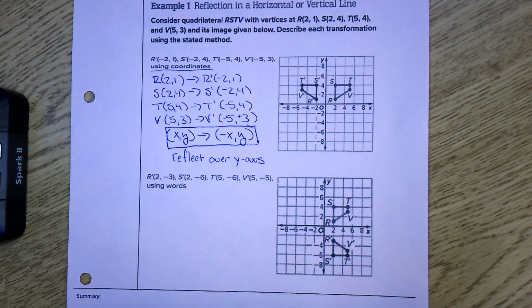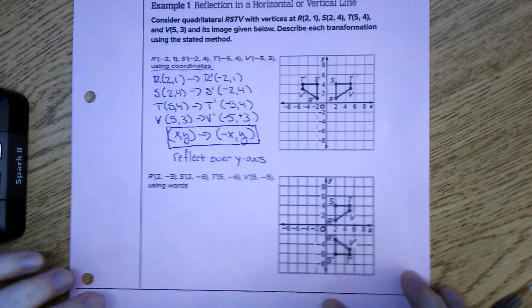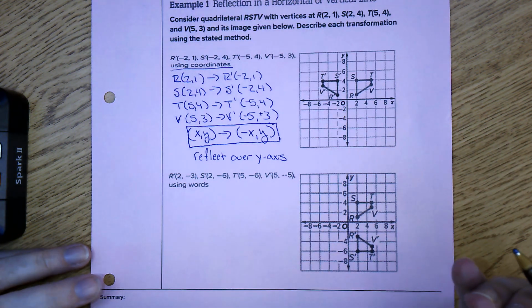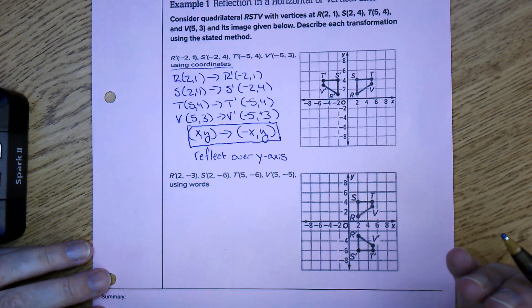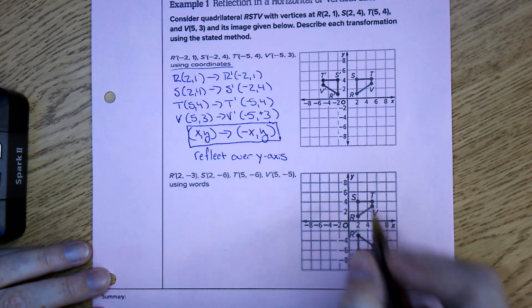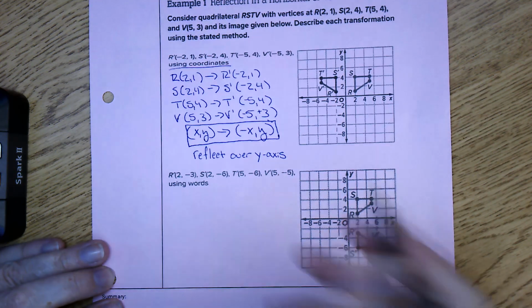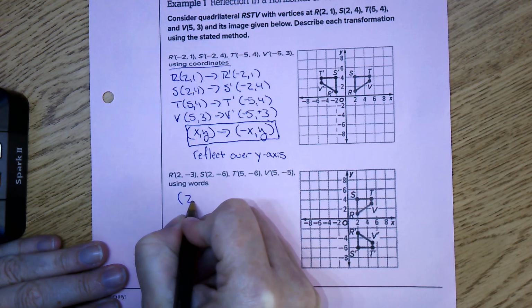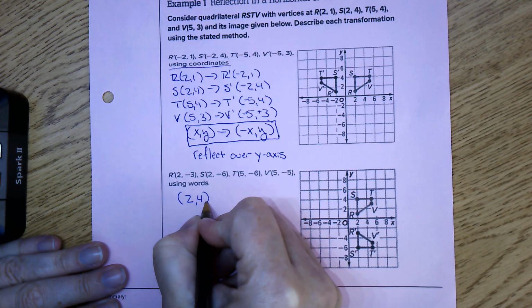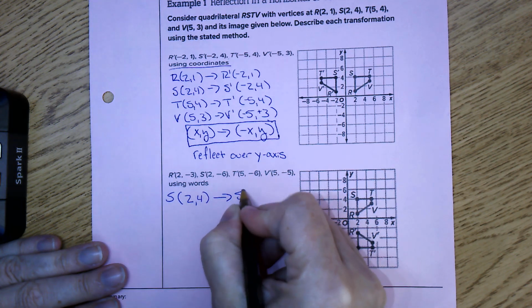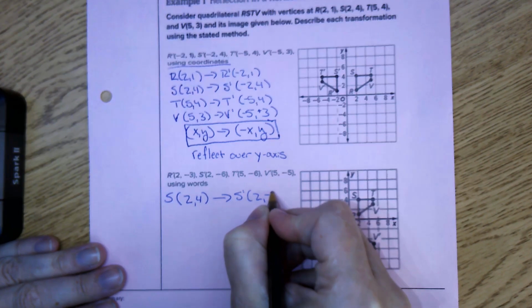So this is one of those times when we're reflecting over something that's not an axis line. But we are a reflection, so there is some line that we are reflecting over. I'm going to pick one of my points, S and S prime, and we're going to see how S and S prime move. So we've got S, which is 2, 4, and S prime moved to 2, negative 6.